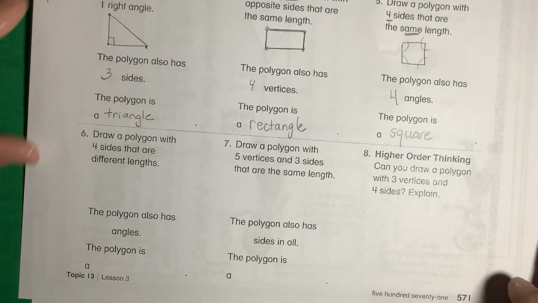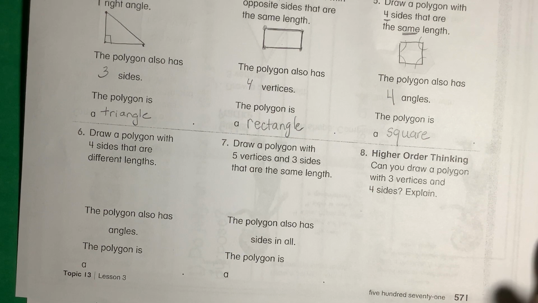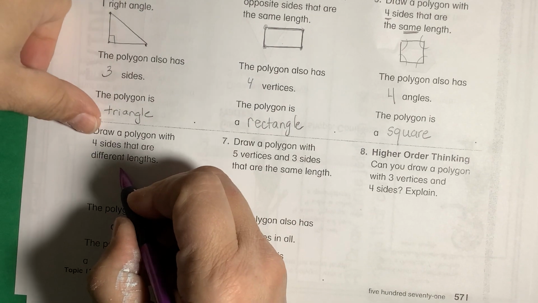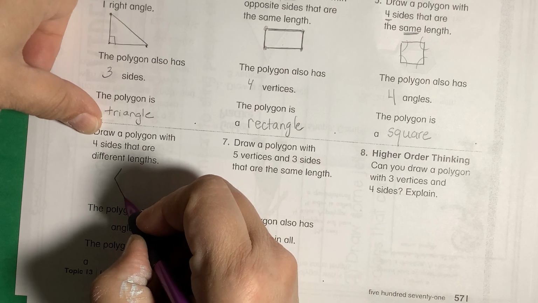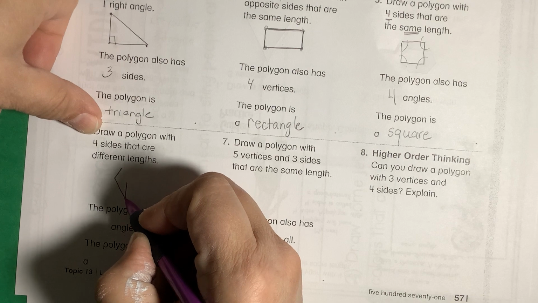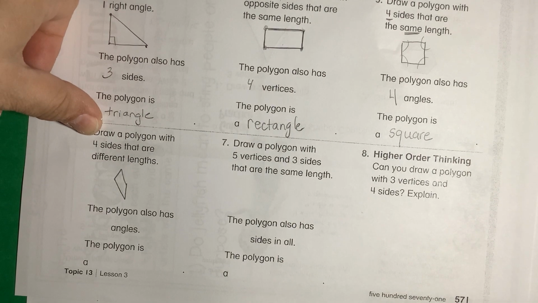Okay, let's go on to number 6. Draw a polygon with 4 sides that are different lengths. So it's got to be something that has different lengths. All right, so we can just start with one side here, one side here, maybe one side here, and one side there. All right, it's got 4 sides.